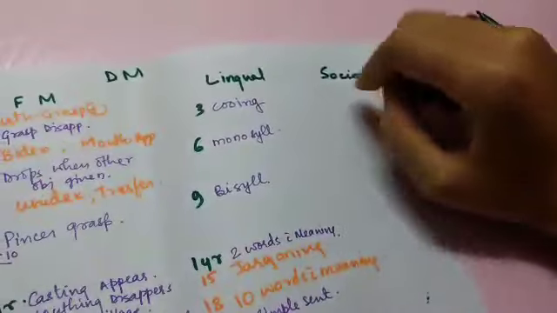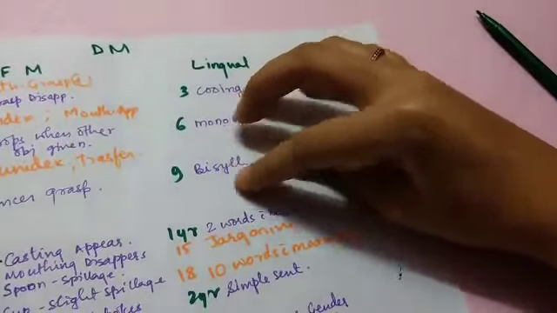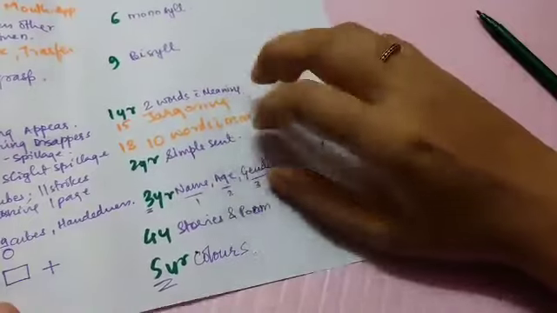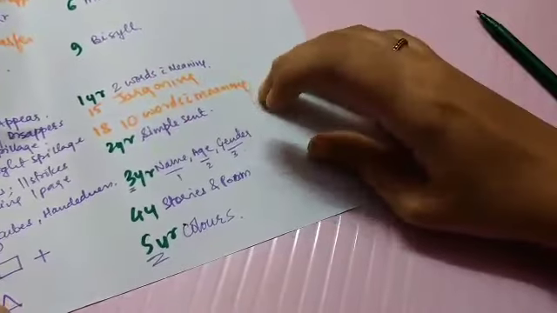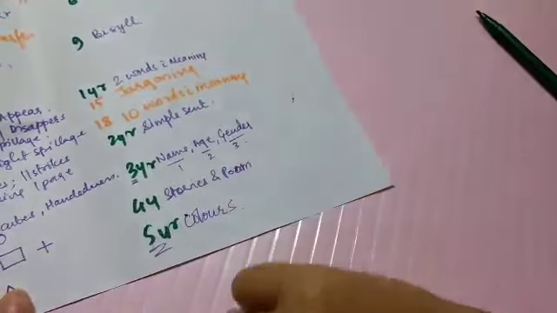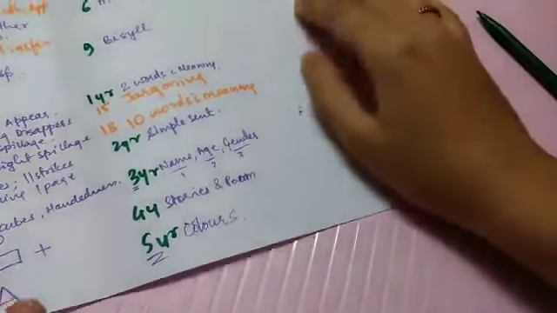So take a quick look at lingual: cooing, monosyllable, bisyllable, 2 words with meaning; jargoning, 10 words with meaning; simple sentences, name, age, gender; and stories and poems and colors. So life becomes interesting at 4-5 years, right?